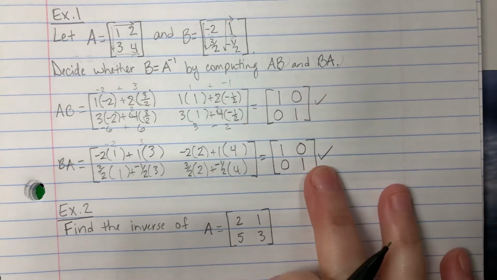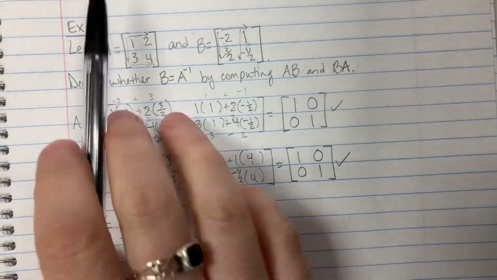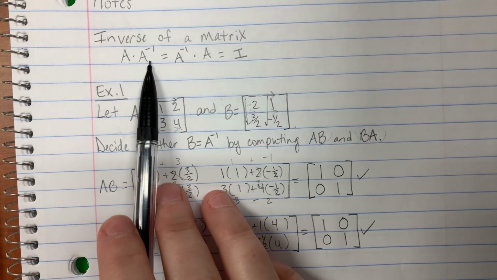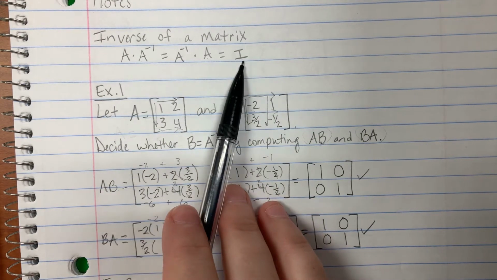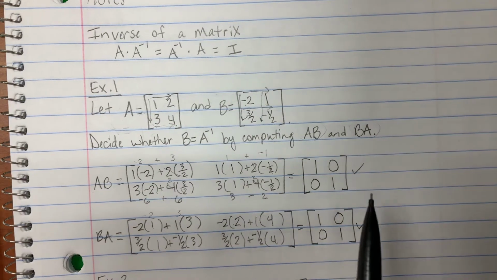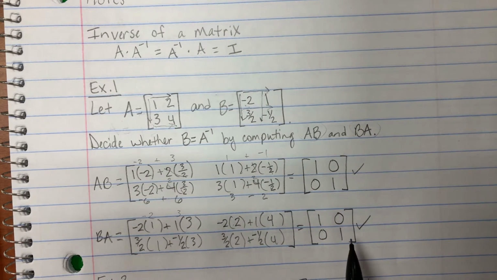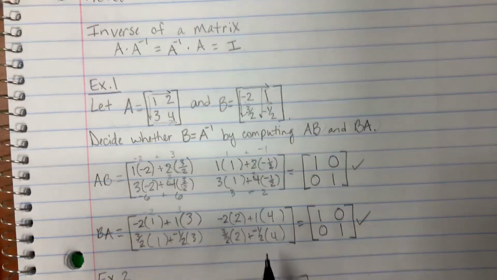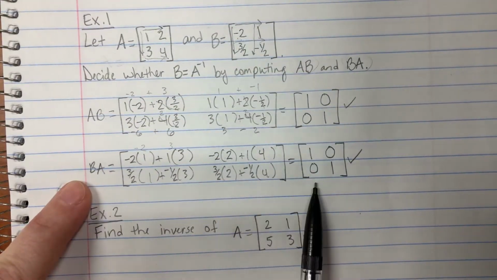If you get this for both of them, so if A times B, remember up here, if I take the matrix times its inverse, I should get what I would call reduced form. And same thing with this one, if I take the inverse times it, I would also get that reduced form. So that's what happened here, both of those happened.